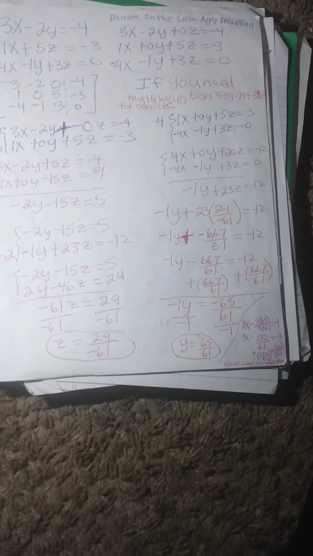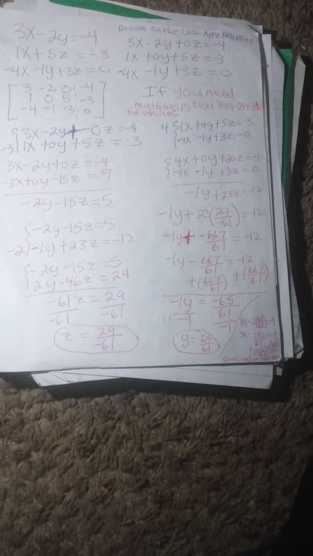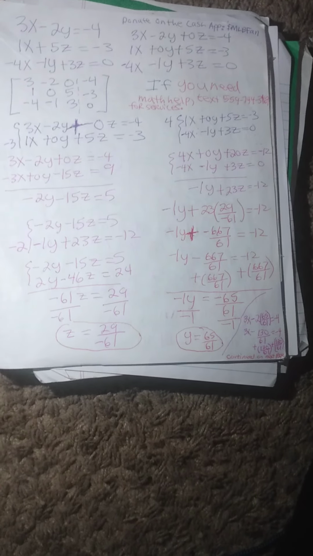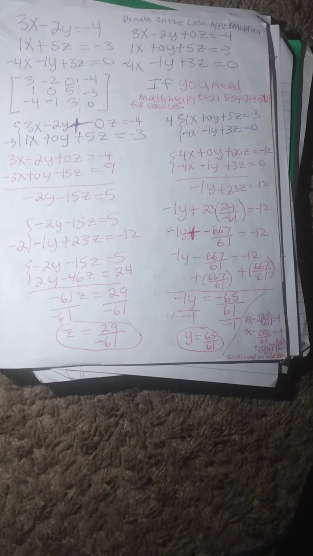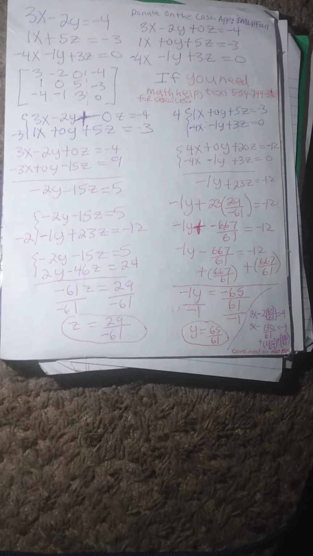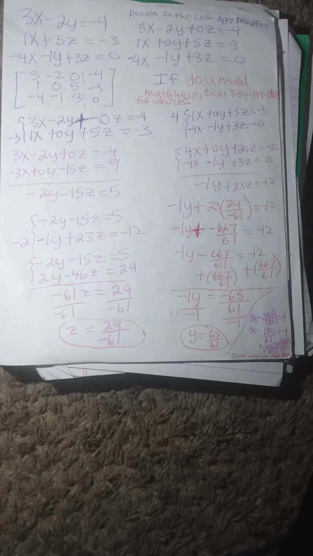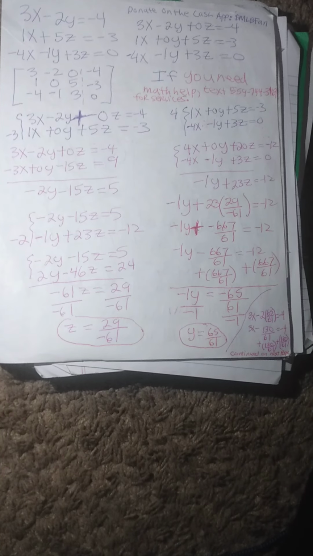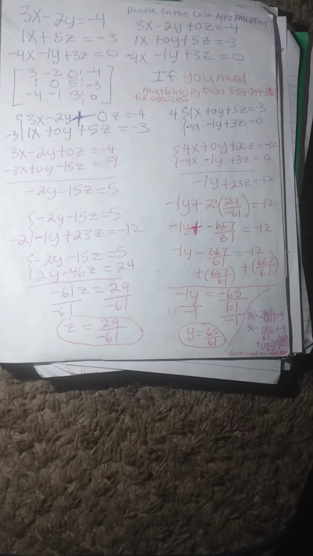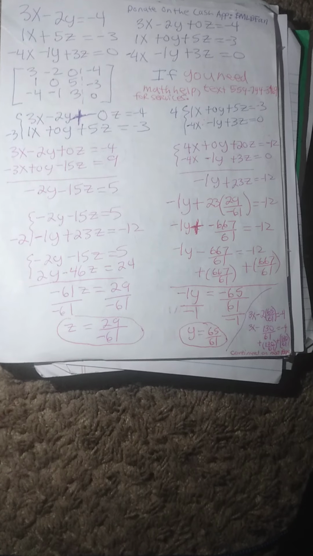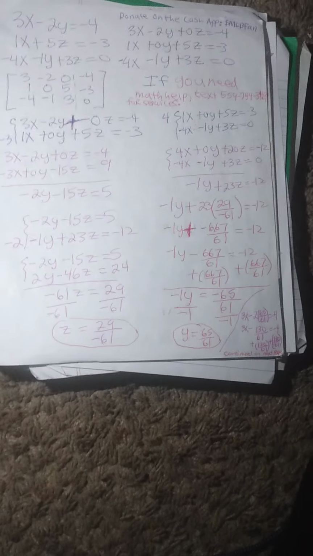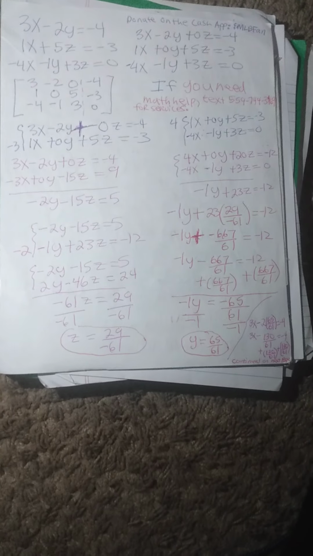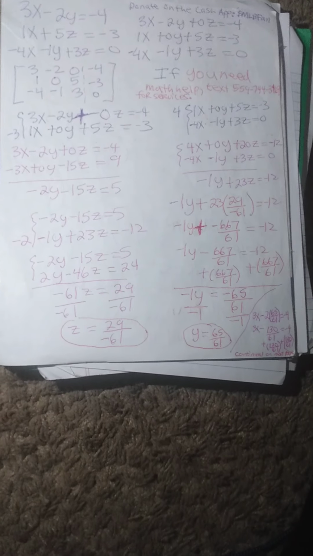Now, to augment this, it will be in row 1: 3, negative 2, 0, and negative 4. Row 2: 1, 0, 5, and then negative 3, and then negative 4, negative 1, 3, and 0. Now the middle row will have to be used twice.